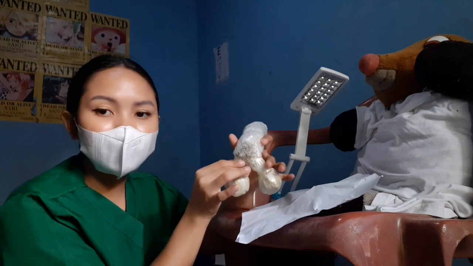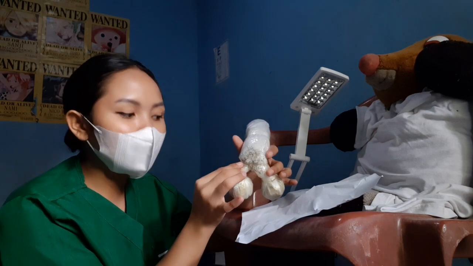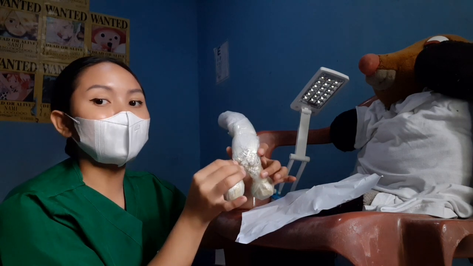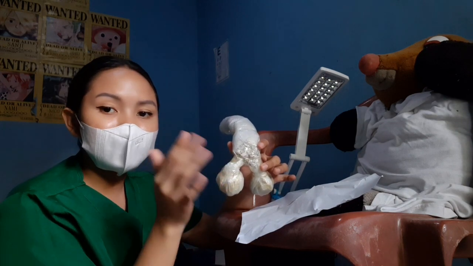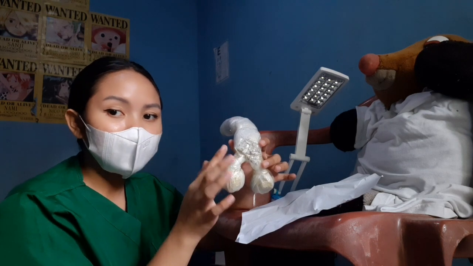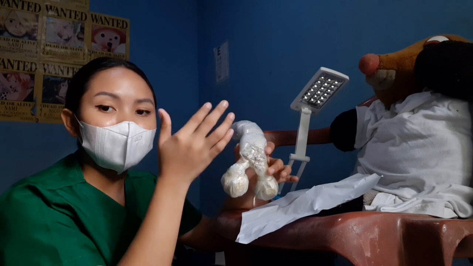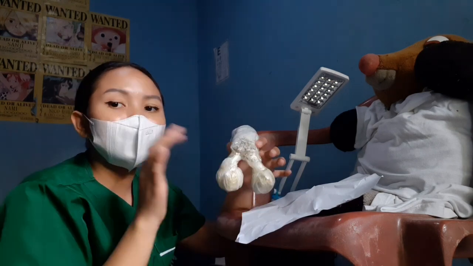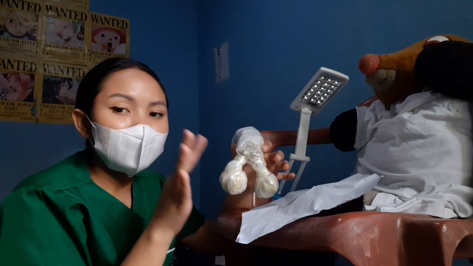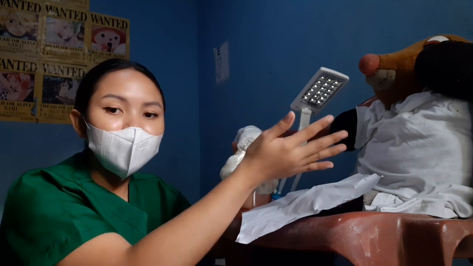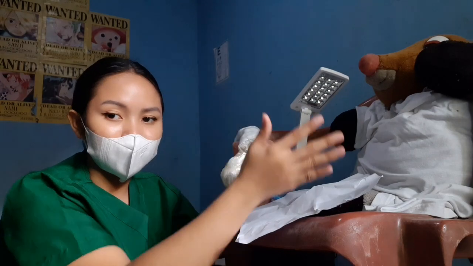Observing for bulges or masses, have the client shift weight to the left to palpate the right inguinal canal. Place the index finger into the right scrotum and press upward to the slit-like opening of the external inguinal ring, with the finger in the canal or external inguinal ring. Ask him to bear down or cough, and repeat for the left side.